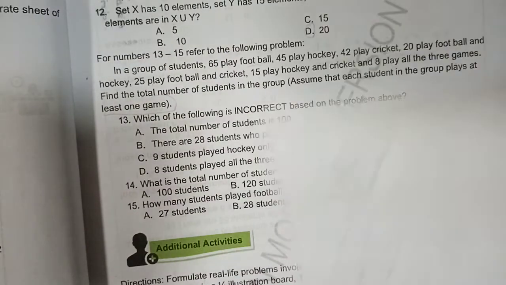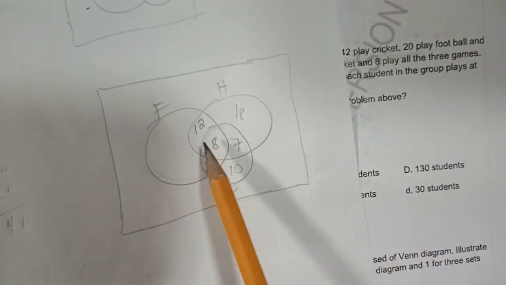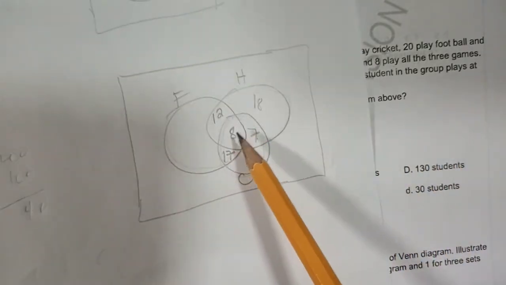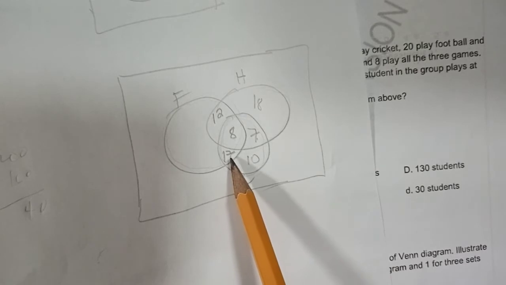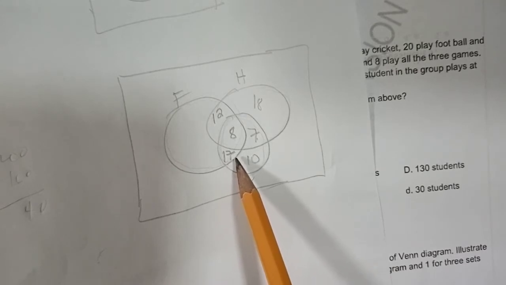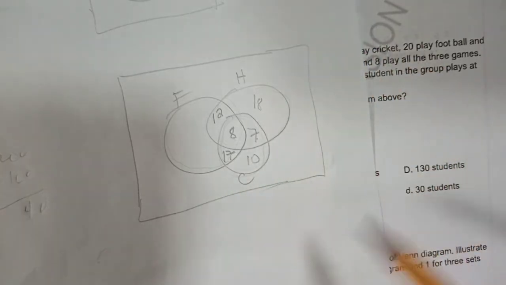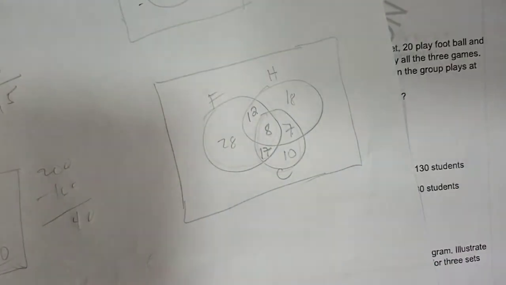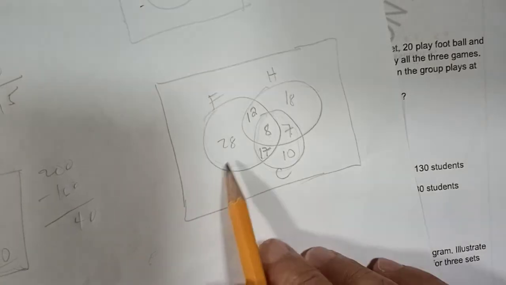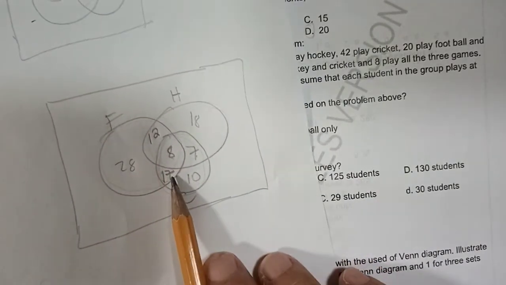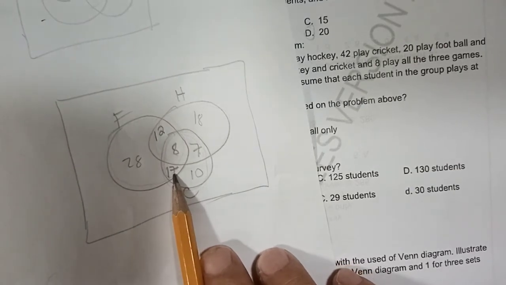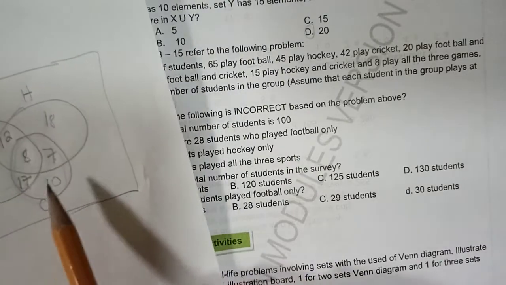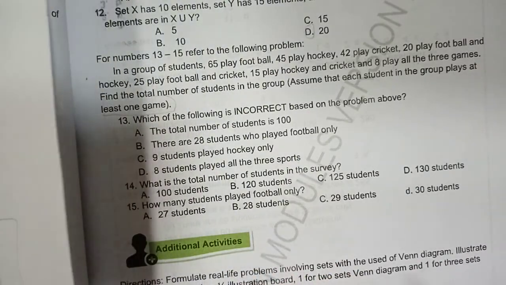Now next, 65 play football. There is 12, 8, and 17 already. 12 plus 8, 20. 20 plus 17, 37. What is lacking to 37 to get 65? It's 28. Okay, 20, 37, 28 equals 65. So 12 plus 8, 20 plus 17, 37 plus 28 is 65. So we have already the information. So let's answer number 13.